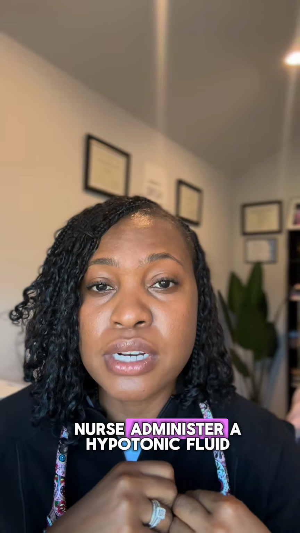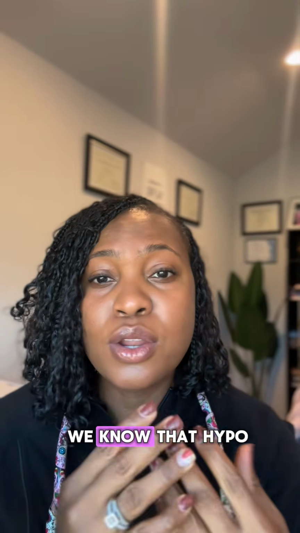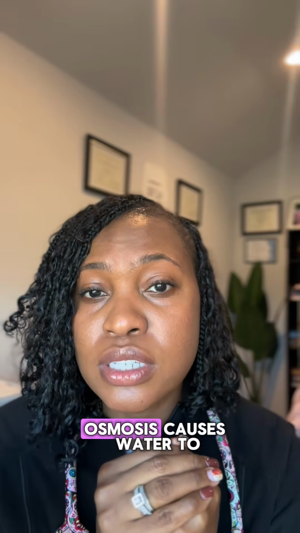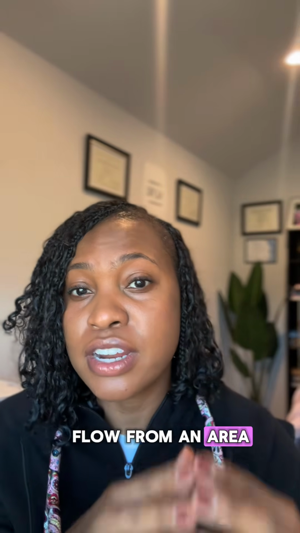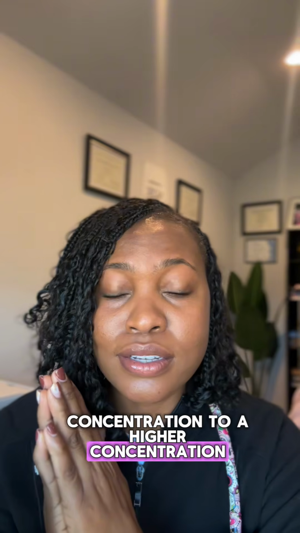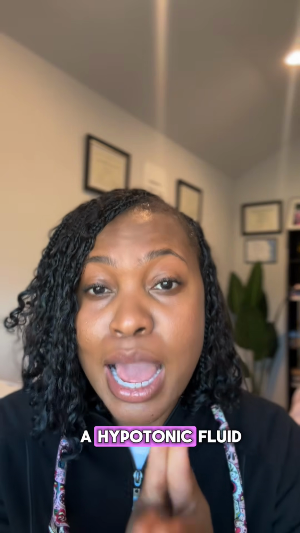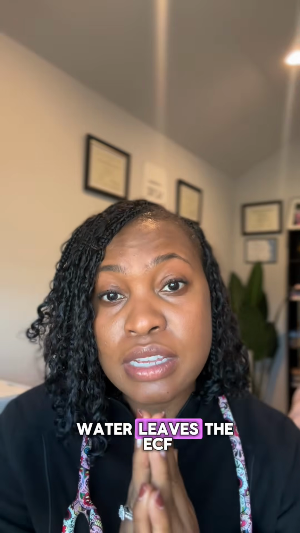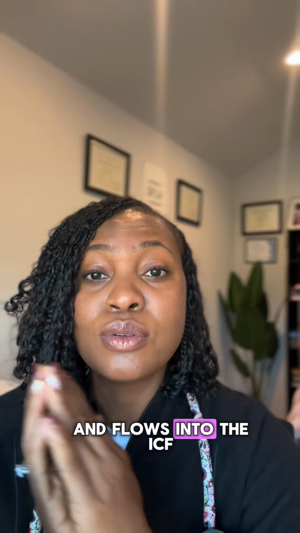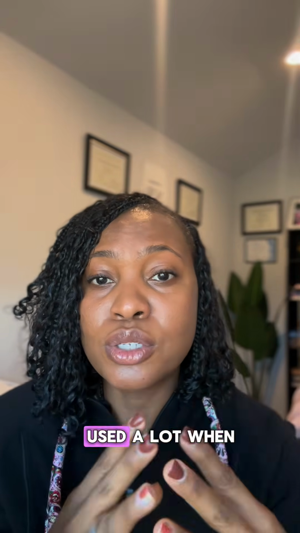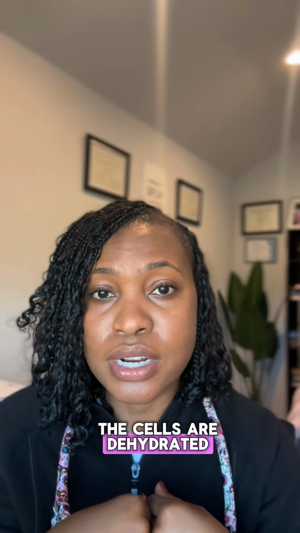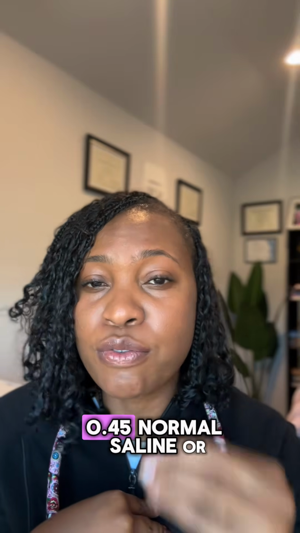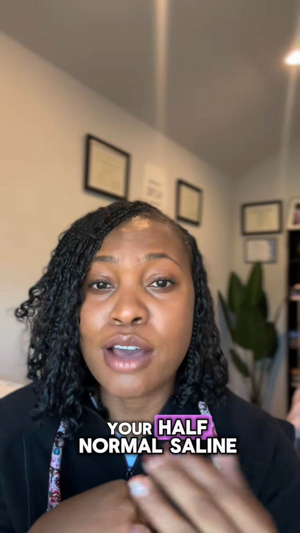When you as the nurse administer a hypotonic fluid, we know that hypo means low, so this is a fluid that is a lower concentration. Osmosis causes water to flow from an area of a lower concentration to a higher concentration. So when you administer a hypotonic fluid, water is going to flow into the cell. Water leaves the ECF and flows into the ICF. A hypotonic fluid is used a lot when the cells are dehydrated. So the water is flowing into the cells to hydrate them. 0.45 normal saline or your half normal saline.